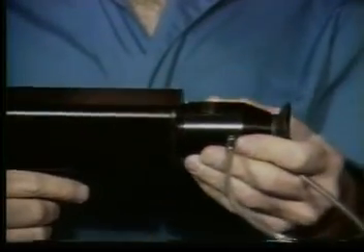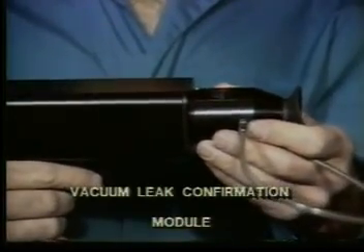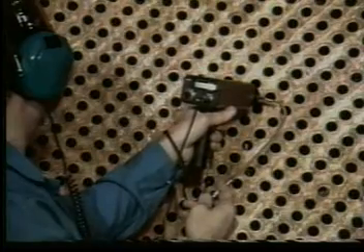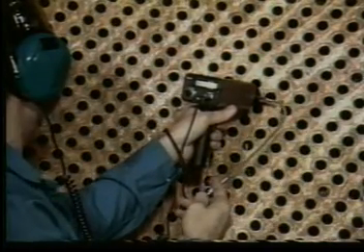To differentiate between steam impingement and air-in leakage, use the vacuum leak confirmation module in place of the regular scanning module. Seal off the end of the suspected tube, isolating it from the rest of the tube sheet. Then listen and observe the meter.